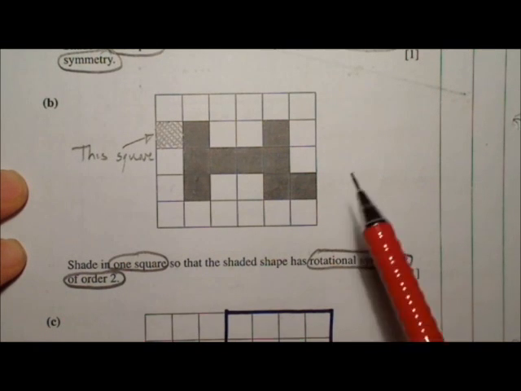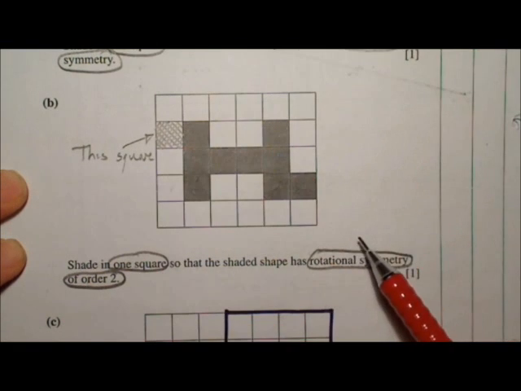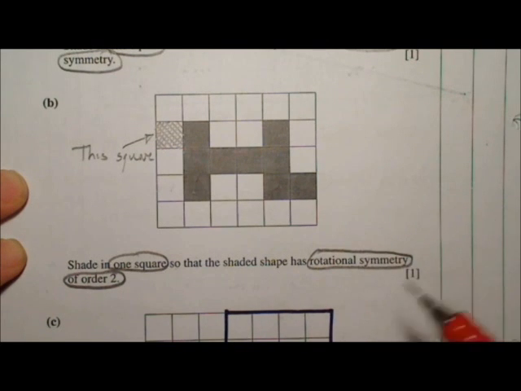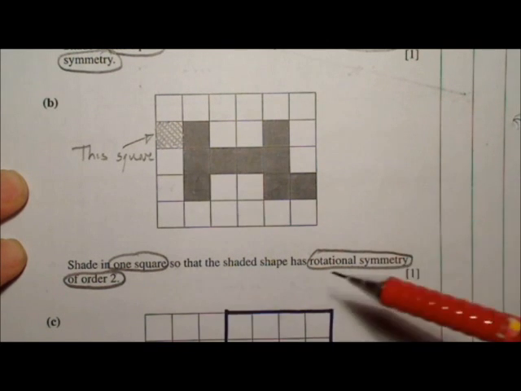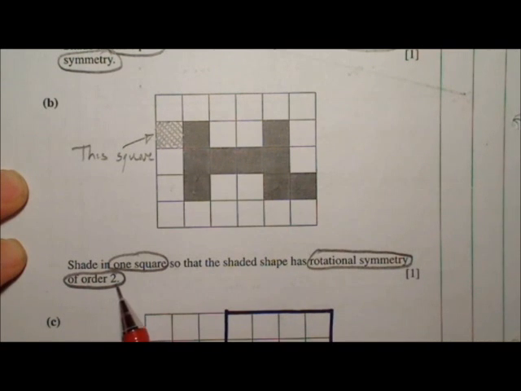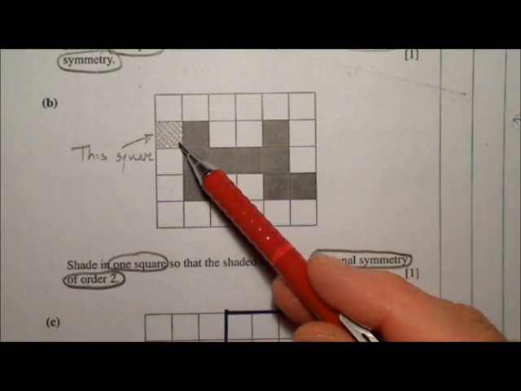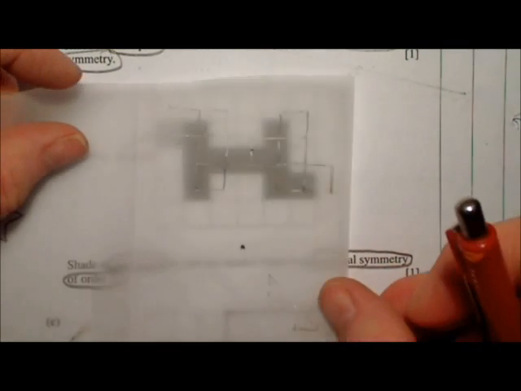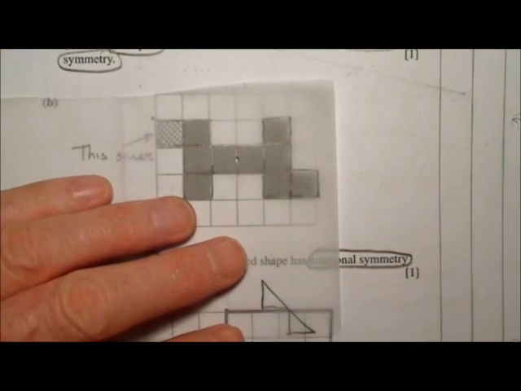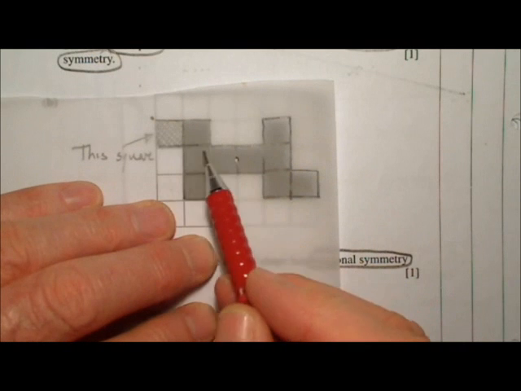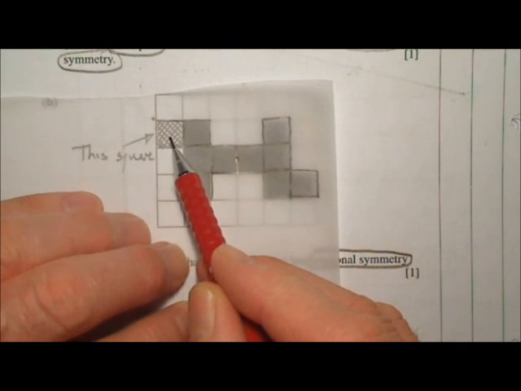Rotational symmetry means the shape fits on top of itself when it makes a complete 360-degree turn, and it fits on top of itself twice. So the square that we need to shade in is this one, and if you want to check, you can get tracing paper. There's our shape now with this square shaded in.